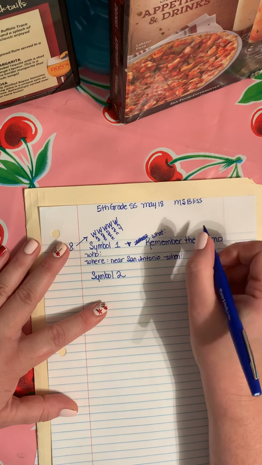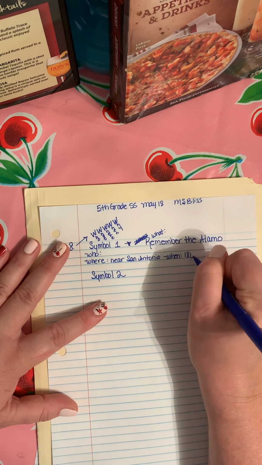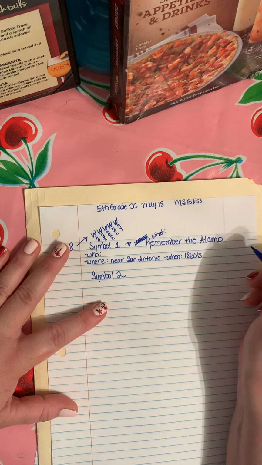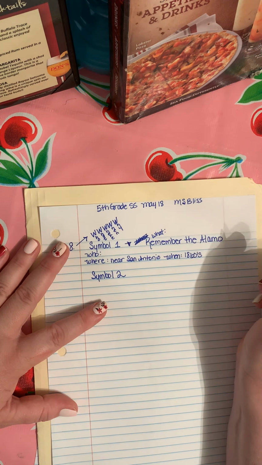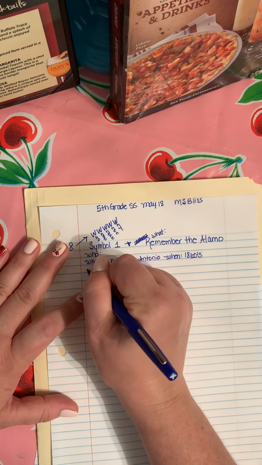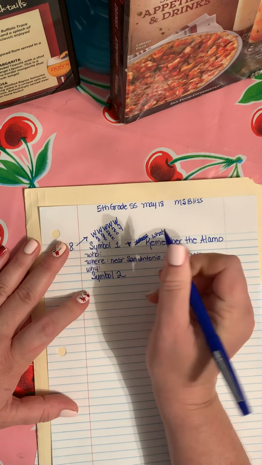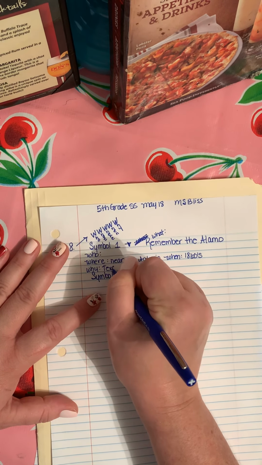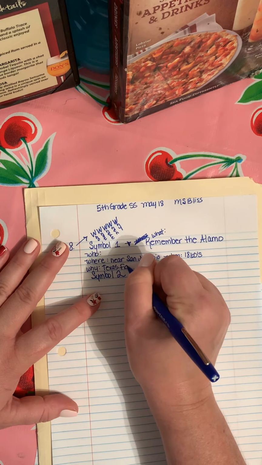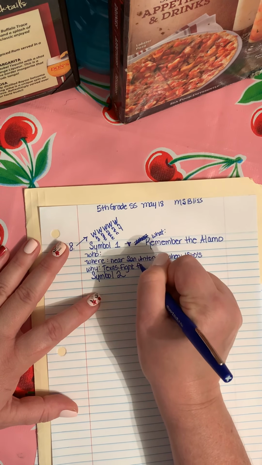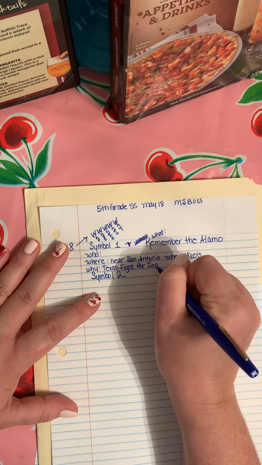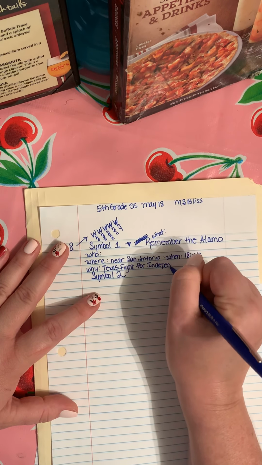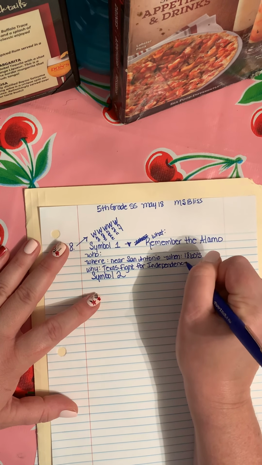It was 18 something, 1860s-ish. And why? It was the Texas fight for independence. Okay, so I did all that from memory.